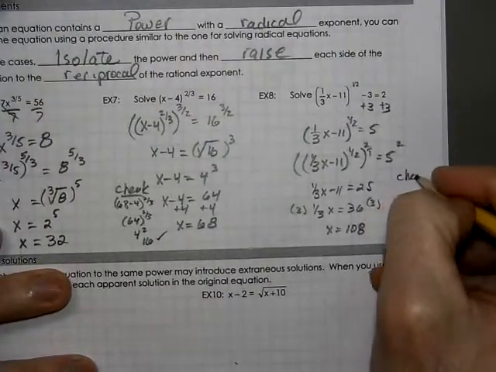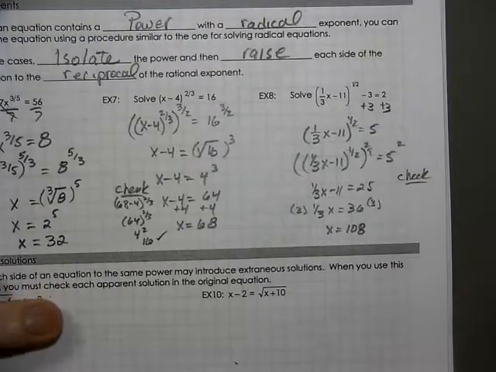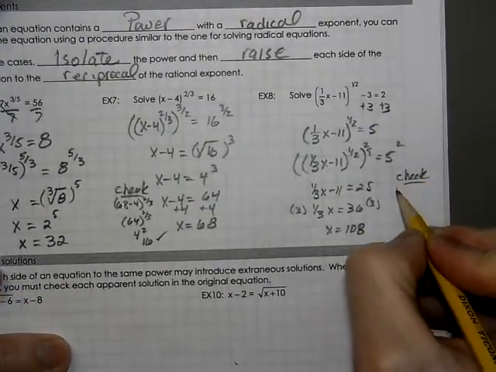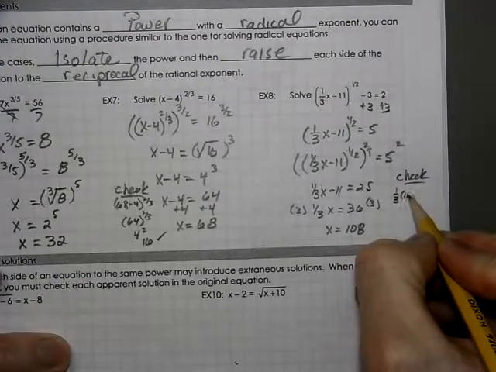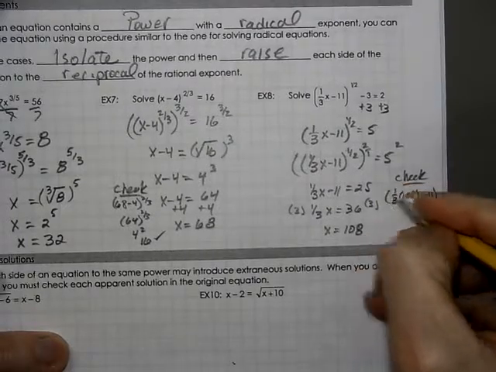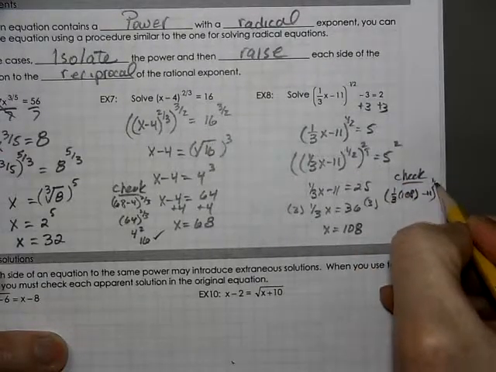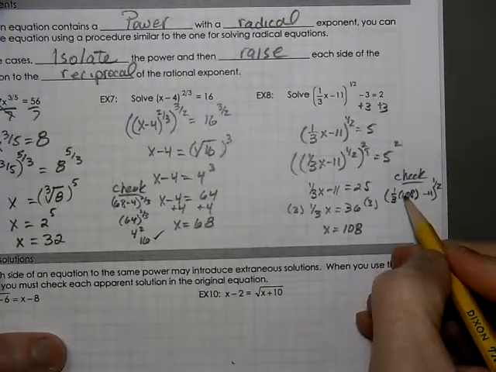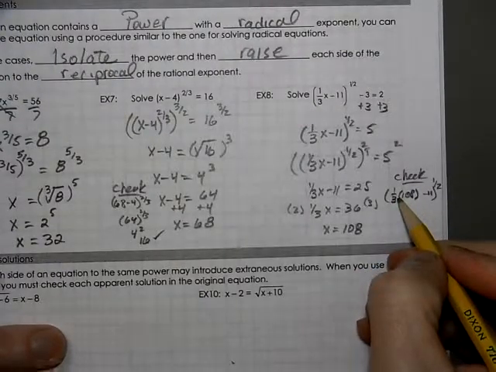And if we check this, you'll notice that when we plug 108 back in, when you divide 108 by 3, we get our 36.